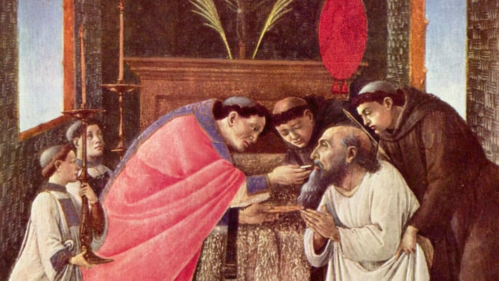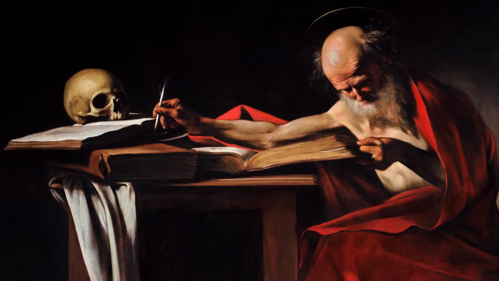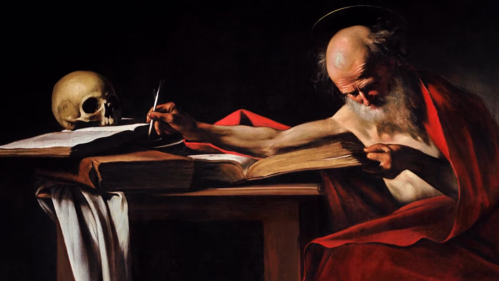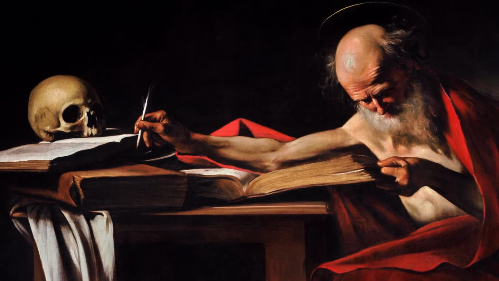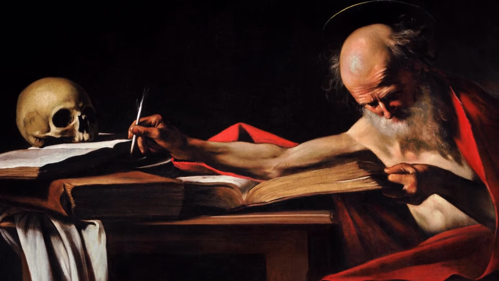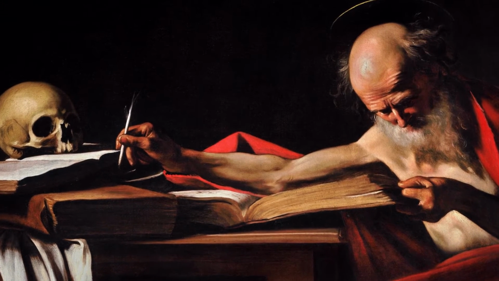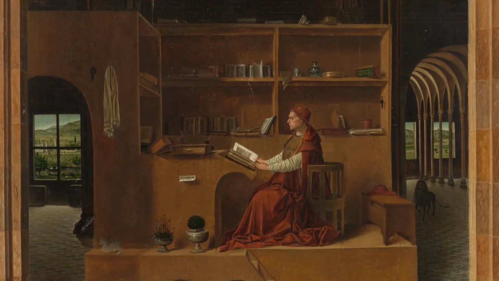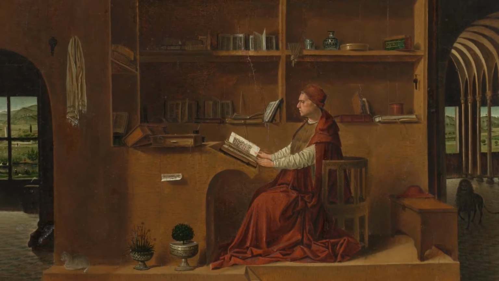Saint Jerome lived in the 4th century, and his claim to fame is that he translated the Bible into Latin, and he also wrote many influential commentaries on the Bible. So the presence of a book or Bible is a good clue to identify Saint Jerome. But he is obviously not the only saint who is associated with a book, most noticeably the 4 evangelists.